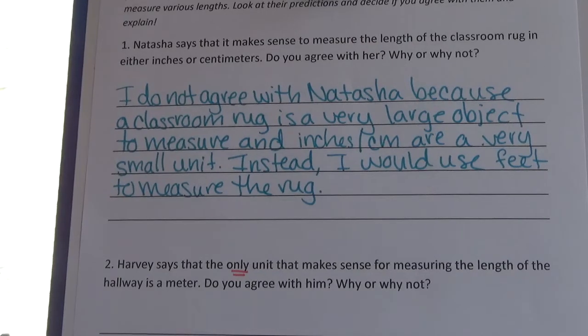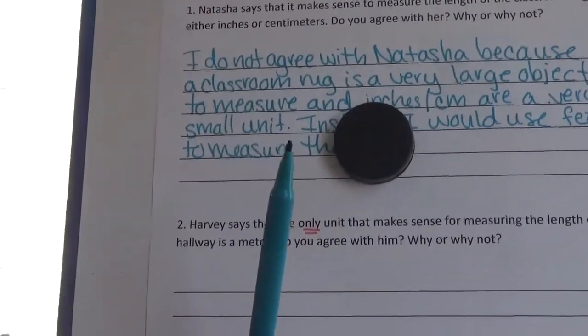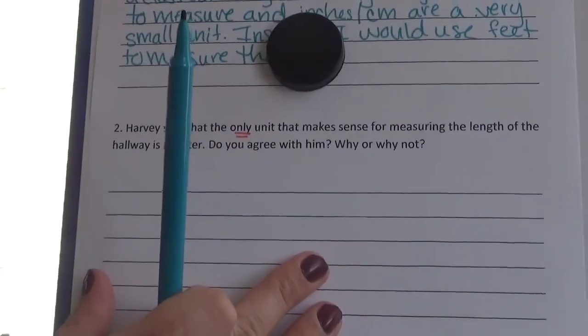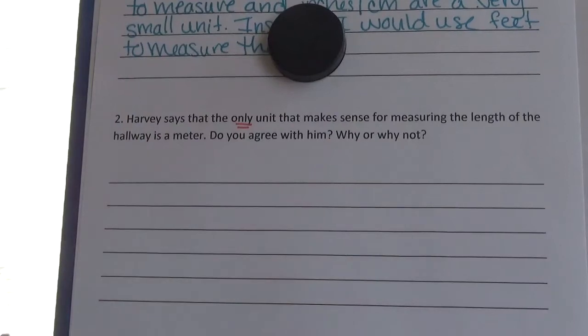Great. Hopefully you're following along with my think aloud process as we're answering these, and that's helping you get a better sense of what unit makes the most sense to measure which object. Number 2 says, Harvey says that the only unit that makes sense for measuring the length of the hallway is a meter. Do you agree with him?